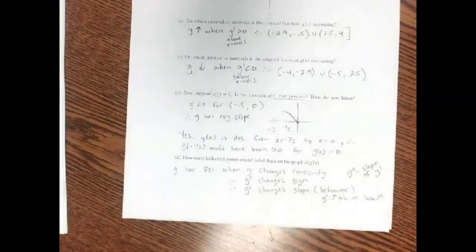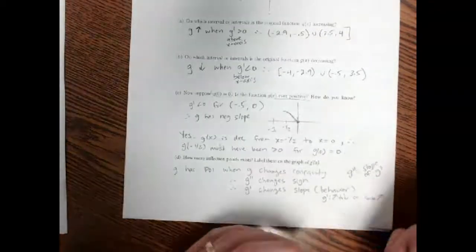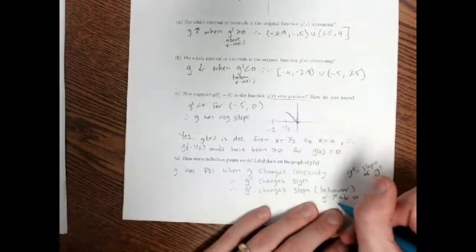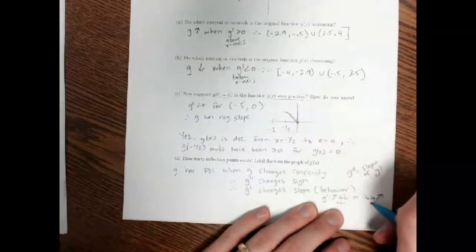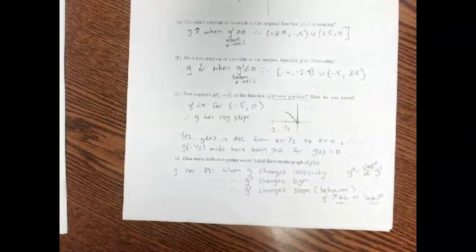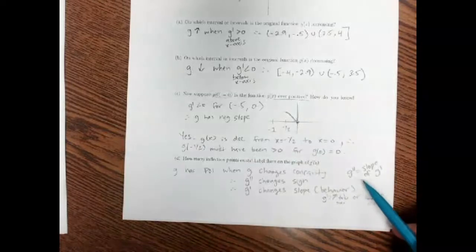And what we call those points are maximums and minimums, right? If your function changes from increasing to decreasing, that's called a max, and decreasing to increasing, that's called a min. So the relative extrema, the minimums and maximums of the first derivative, are the places where your second derivative changes sign.